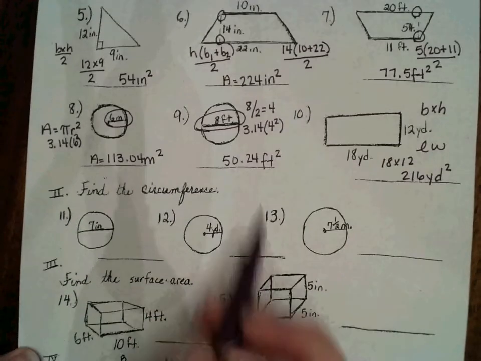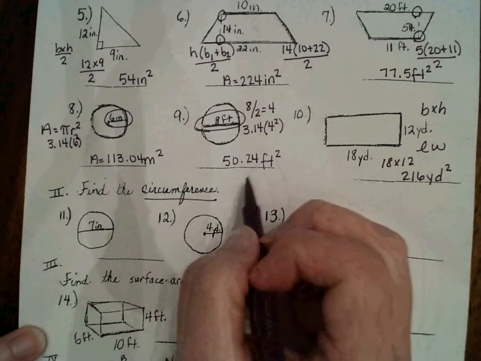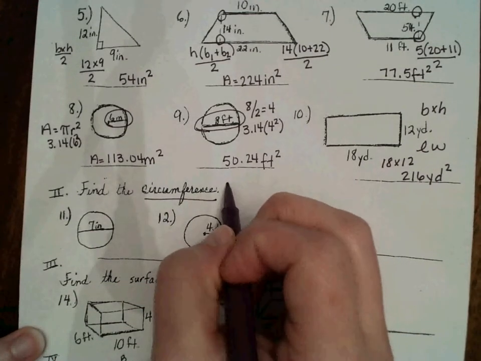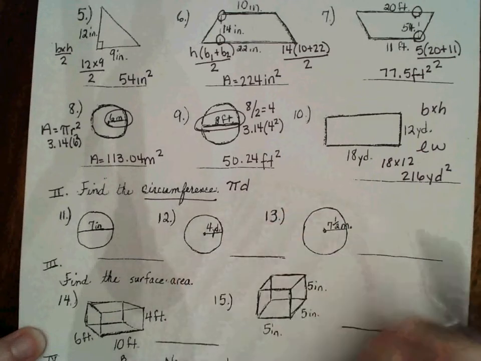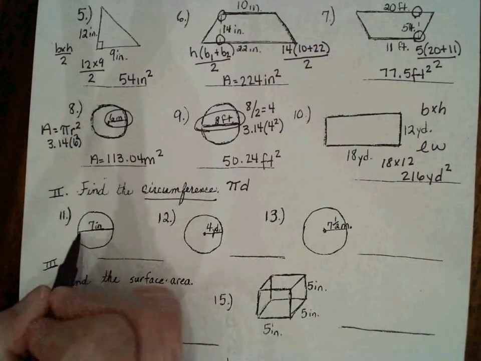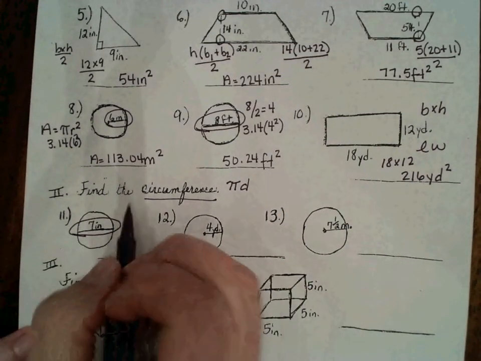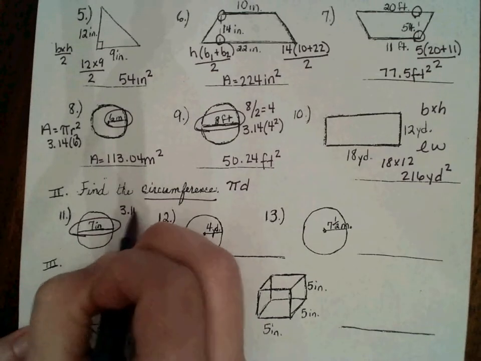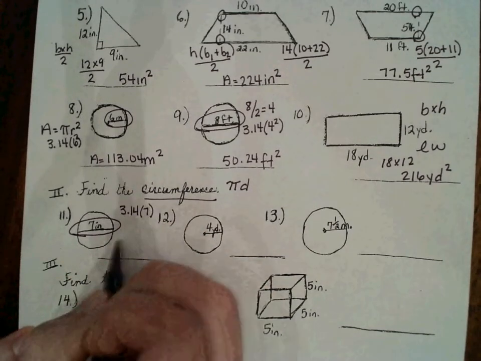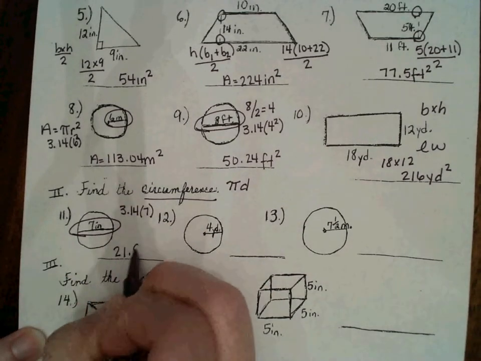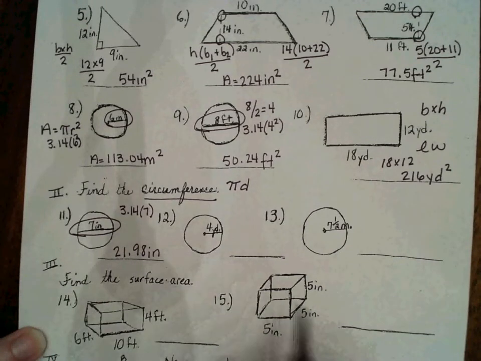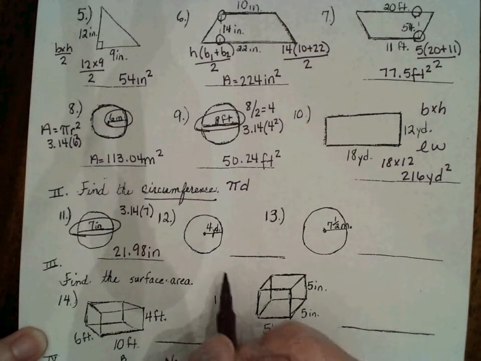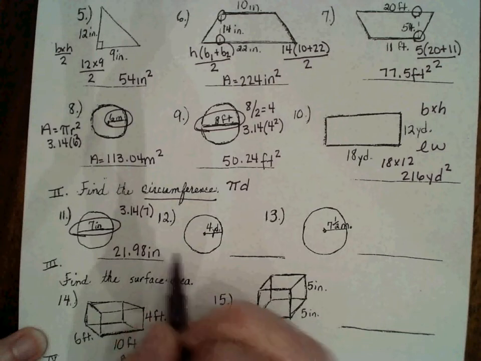Our circumference is going to be our next part. Remember, circumference is pi times diameter. So for number 11, I'm given the diameter going all the way across, so I'm going to do 3.14 times 7, which gives me 21.98 inches. Circumference is just like perimeter, so we don't square our units.